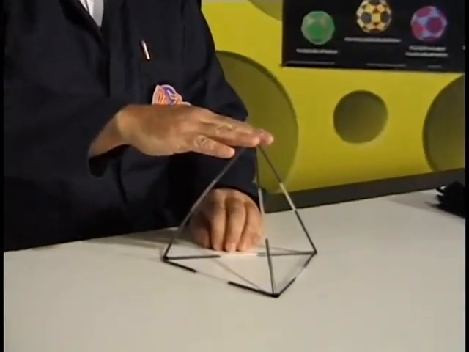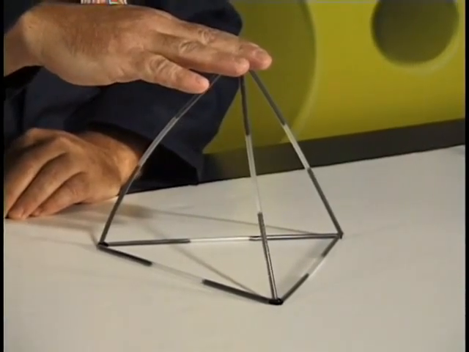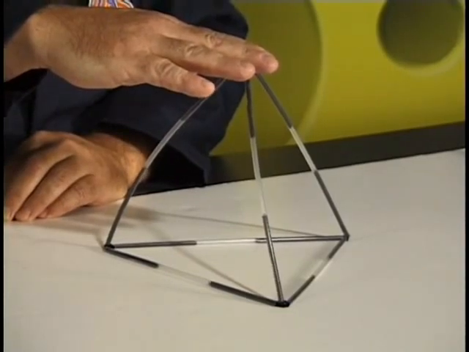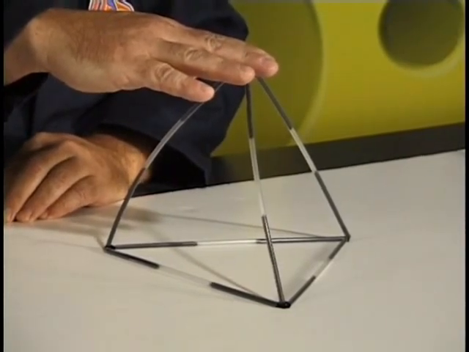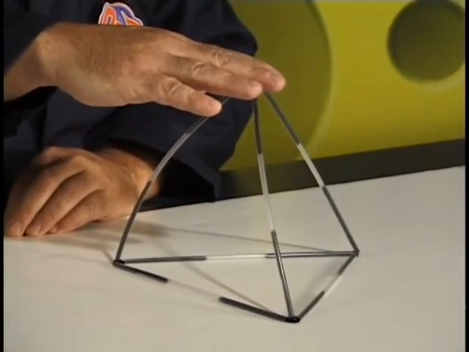We'll do a little experiment with our tetrahedron. We'll place a load on the top of the tetrahedron by pushing down with our hand, and let's look at the result. As we push down, the straws, or the members of the structure, will flex or bend, but the structure will stay pretty much intact.